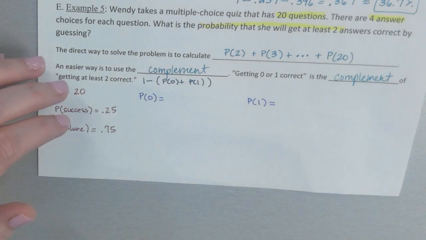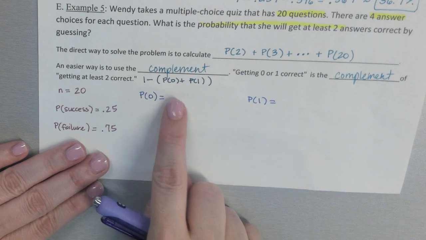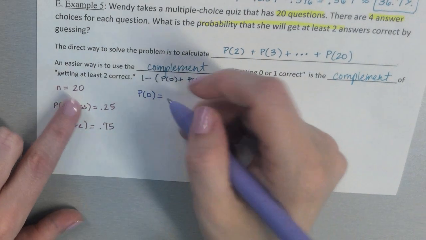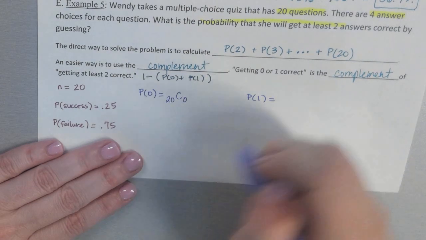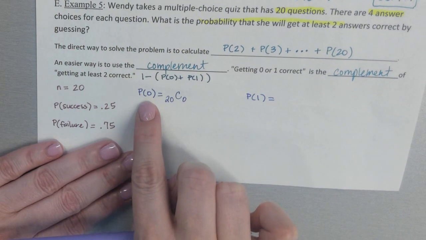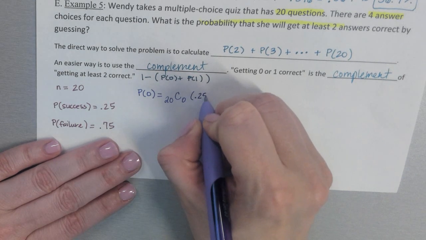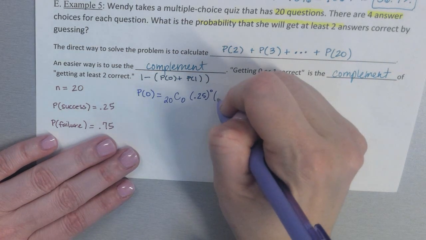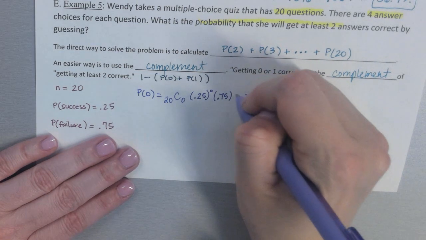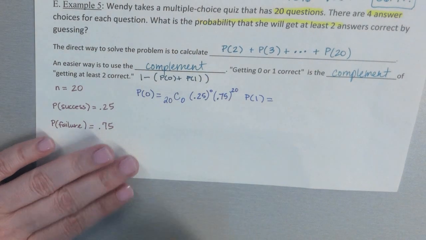Alright, let's check to make sure we have the right setup. So again, in your formula, this is nCr. So the n value is 20. What's the r value for this one? 0. It's always whatever you're trying to find the probability of. And then I told you we're using decimals this time, so we can practice that. So 0.25 to the 0 and 0.75 to the 20th, because these two should always add to that.